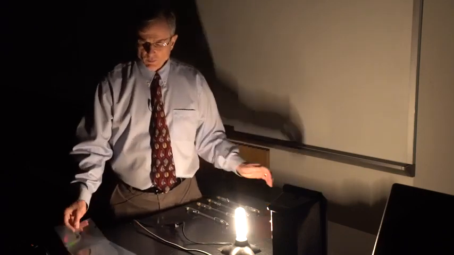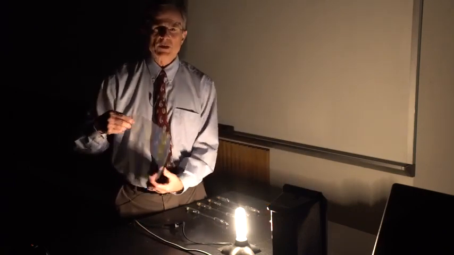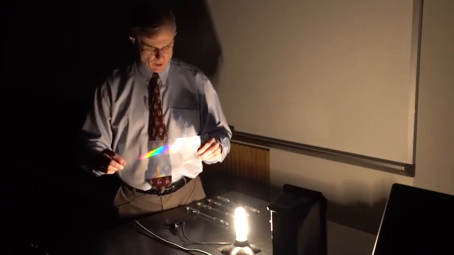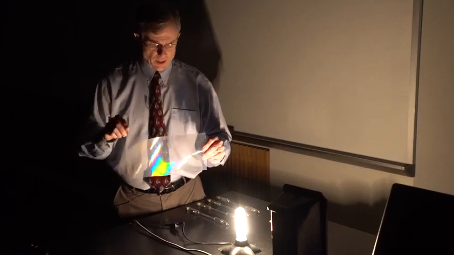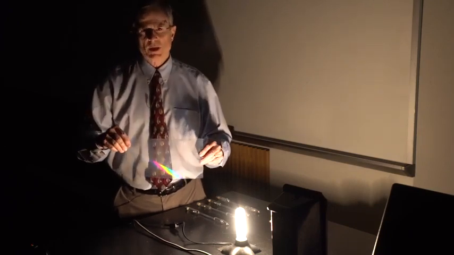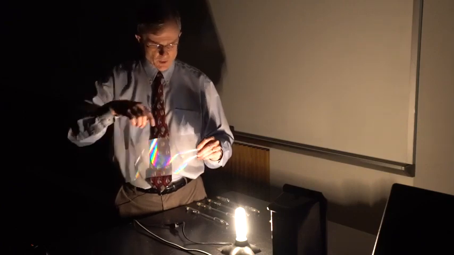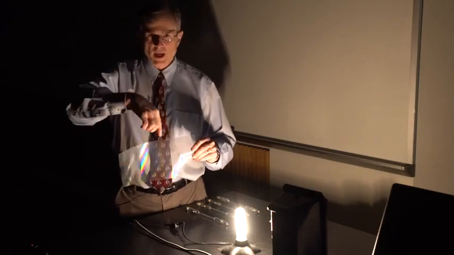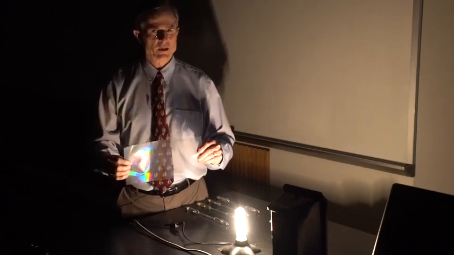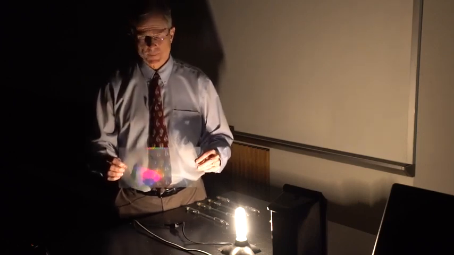So to show a spectrum, what we use is called a diffraction grating. This looks like a piece of clear plastic, but it's not. It is actually a piece of clear plastic on which an image has been inscribed with dark line, clear line, dark line, clear line, with about 10 to 13,000 lines per inch.